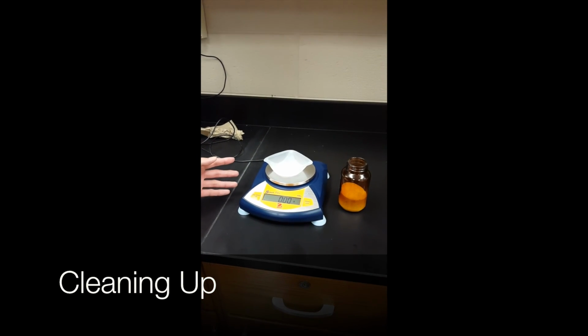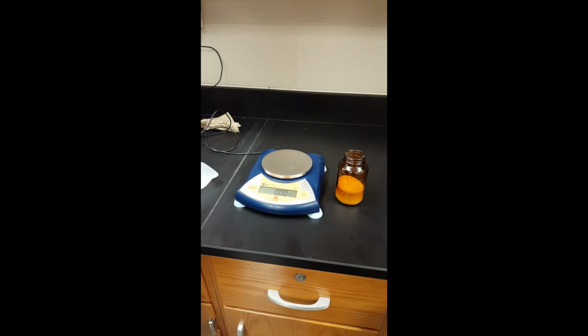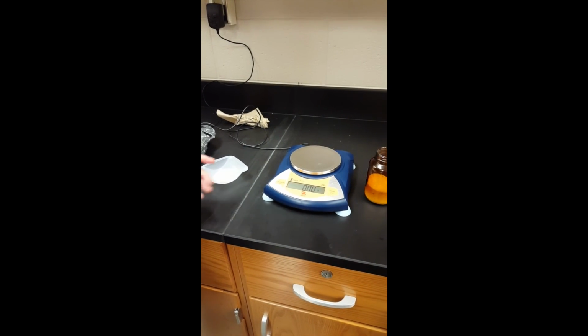When you are finished massing your sample, remove everything from the balance. Don't forget to zero it again afterwards. Also, remember to clean up any and all chemicals that you might have spilled.